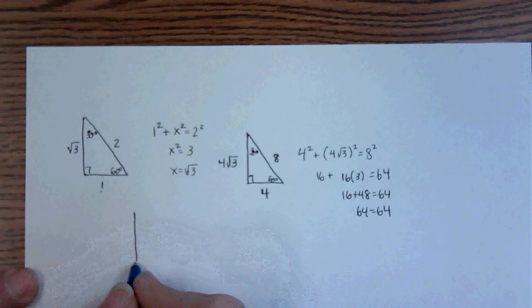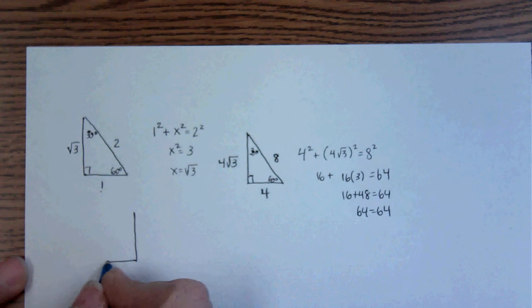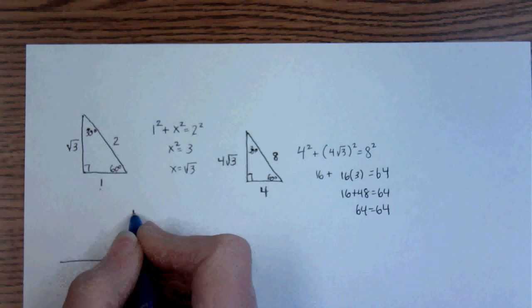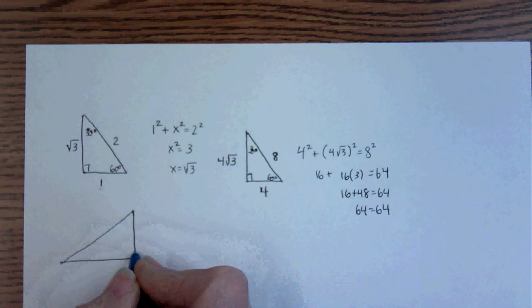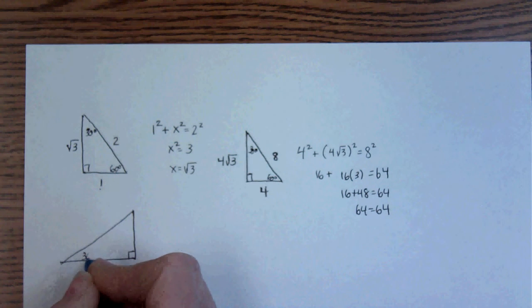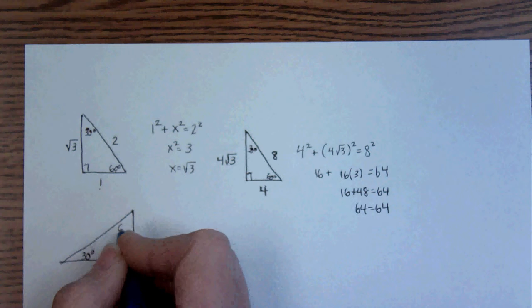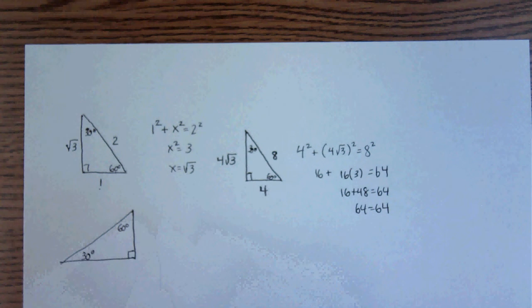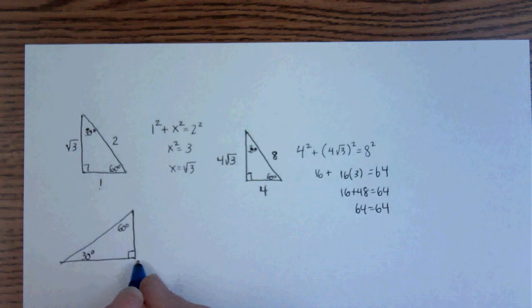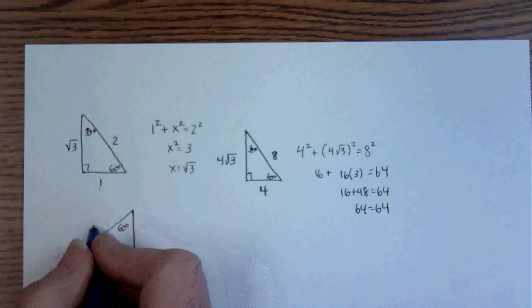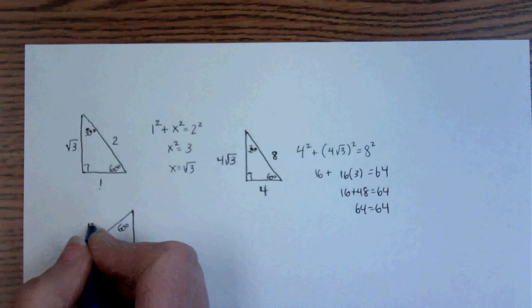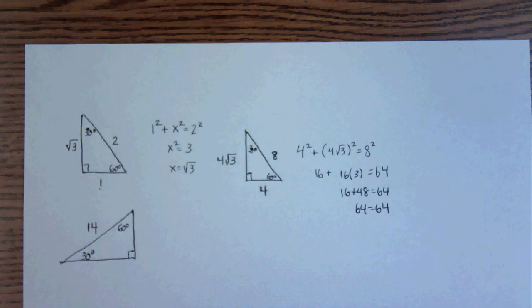So the 30, 60, 90 triangle doesn't have to always be oriented the way I oriented the first one. We just have to know that it's a right triangle, that we have a 30-degree angle, that we have a 60-degree angle, and then they have to tell us a side. So just for something different, I'm going to let the hypotenuse be 14, just because I want to.